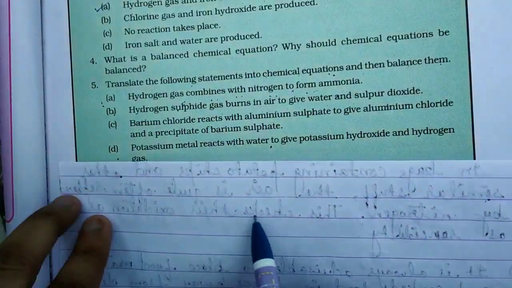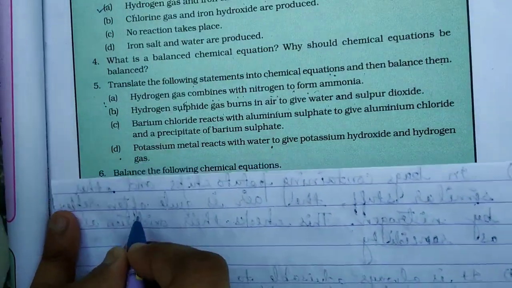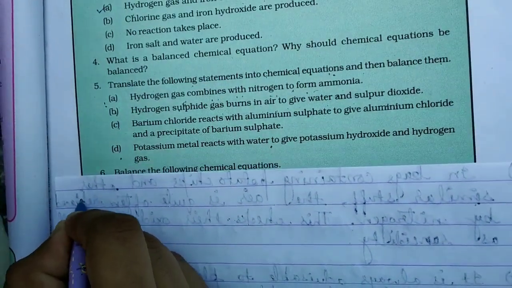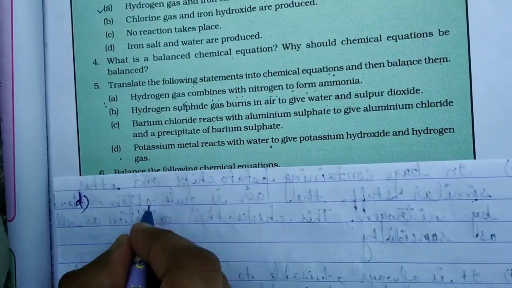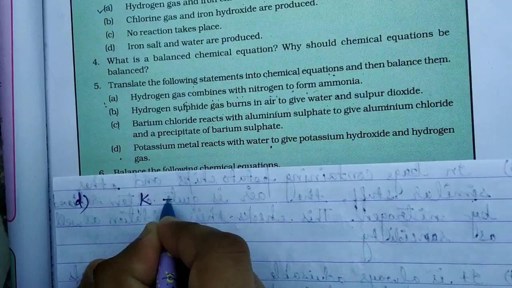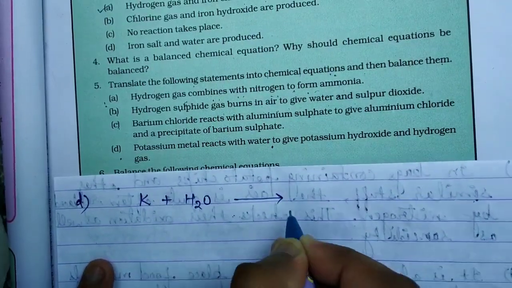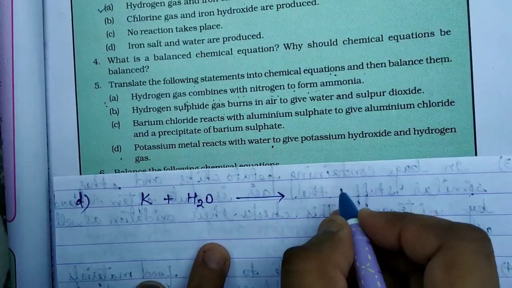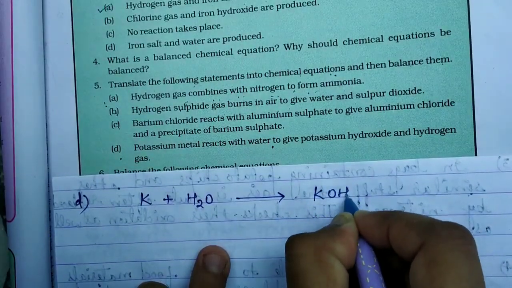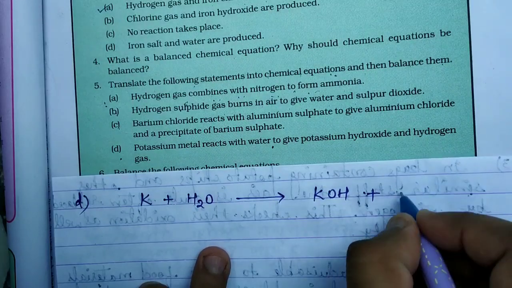It is a very simple equation. See, solution D. The symbol of potassium is K, reacts with water, giving rise to potassium hydroxide KOH, plus hydrogen gas is released, H2.